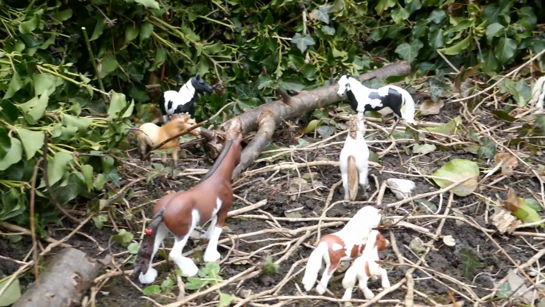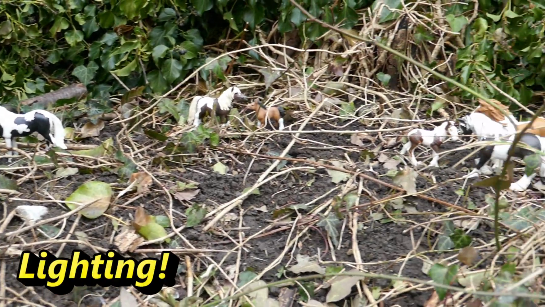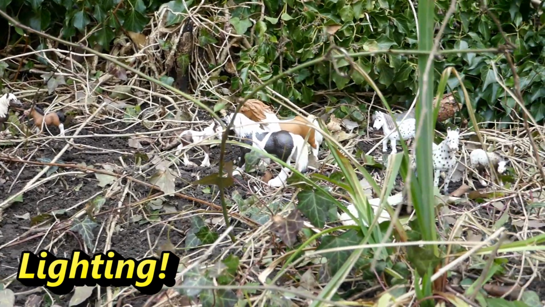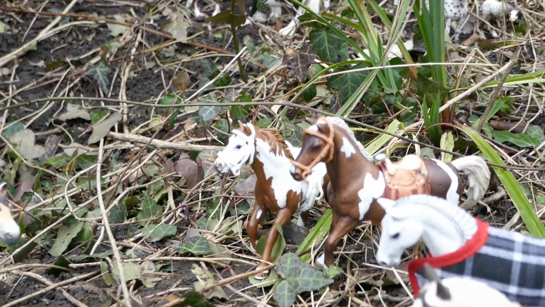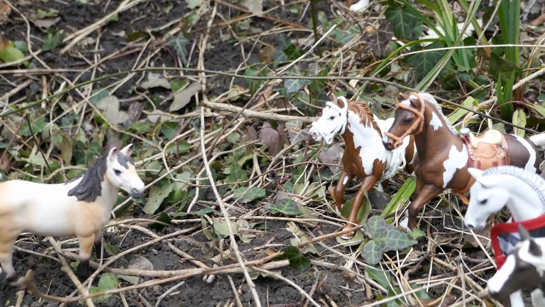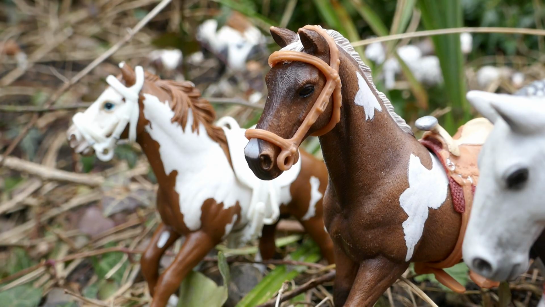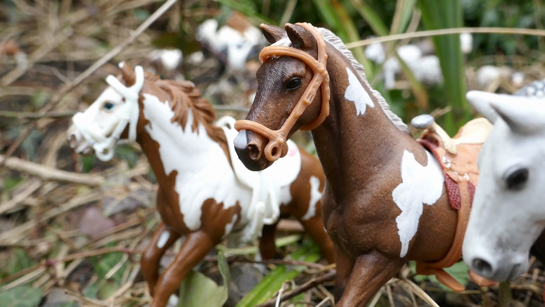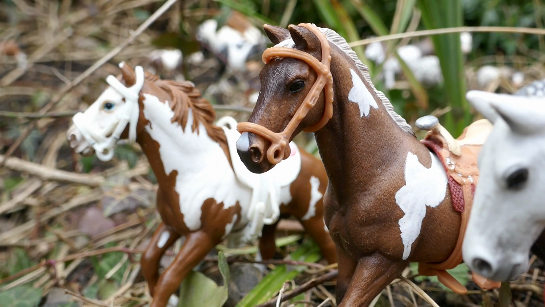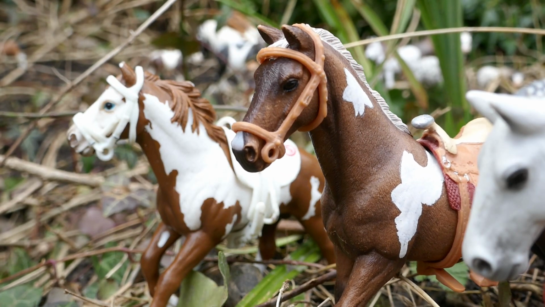You're also gonna want to think a bit about lighting. So if you're outside, that's easy because you've got lots of natural light. You don't need to worry about lighting too much. Though I would probably suggest to stay out of direct sunlight if you can, because you can get a bit of overexposure from the camera.